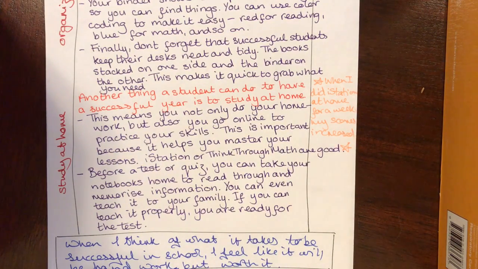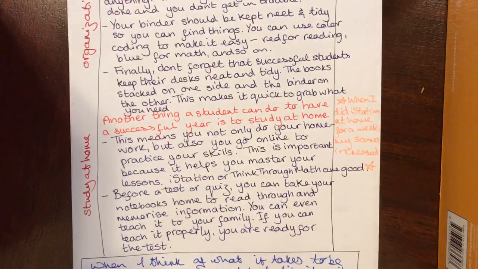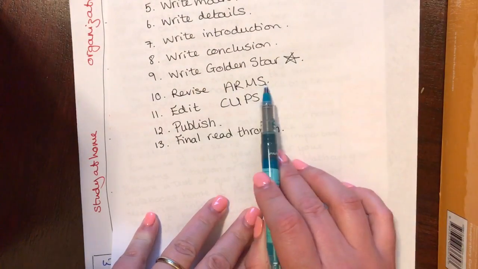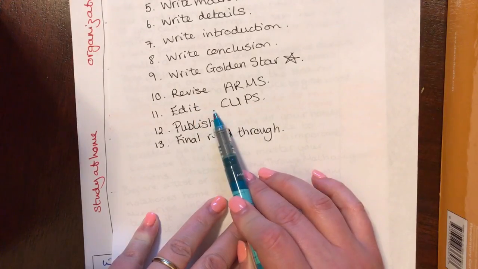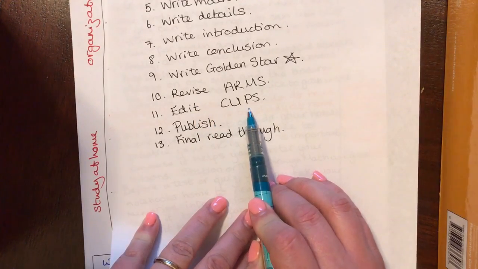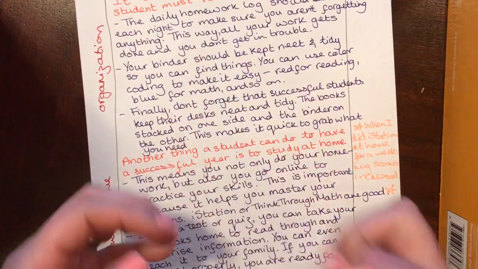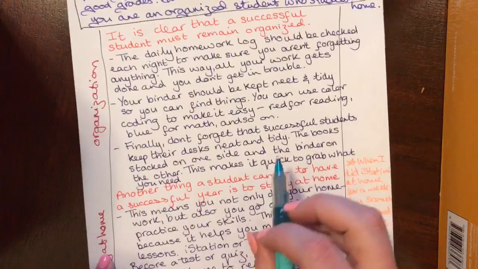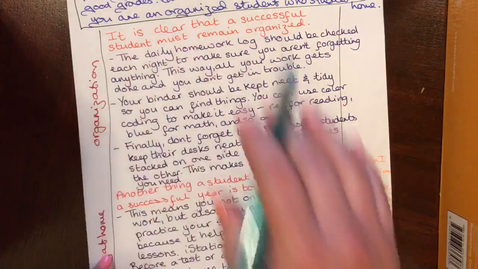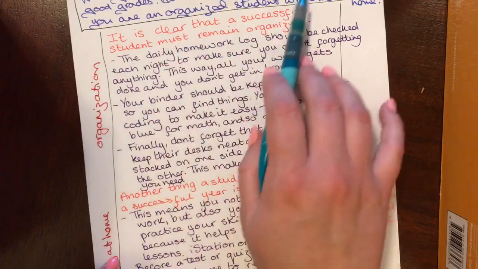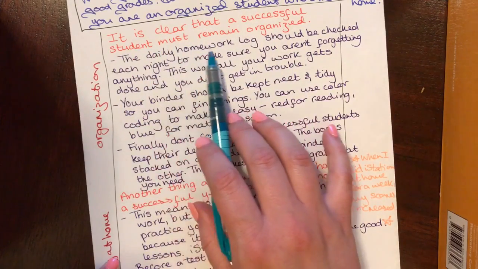Okay, we're almost done. Last thing to do before we publish is to revise and edit. You're going to look through for adding, removing, moving, and substituting. That's the revising ARMS. And editing is CUPS: capitalization, verb usage, punctuation, and spelling. So I just read through. These can be done together. Do it as you find it. So I have purposefully made a couple of mistakes in here so I can show you what it looks like. So you read through, see if there's anything you need to fix.